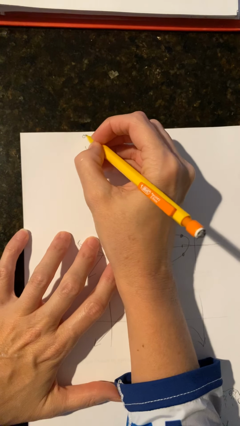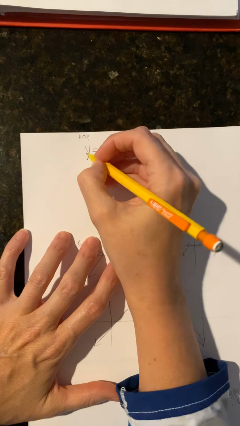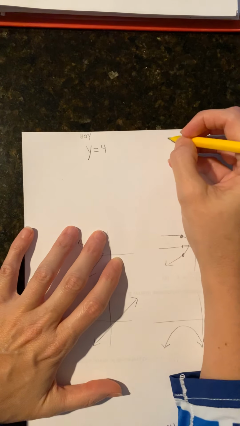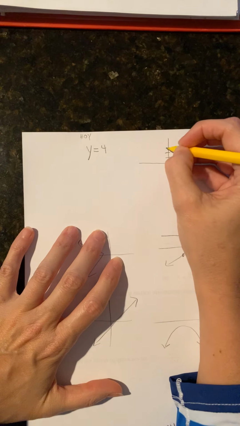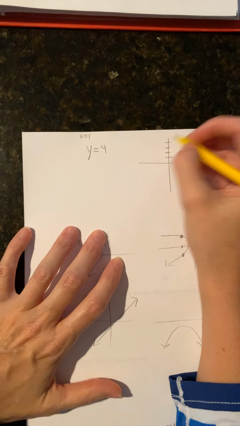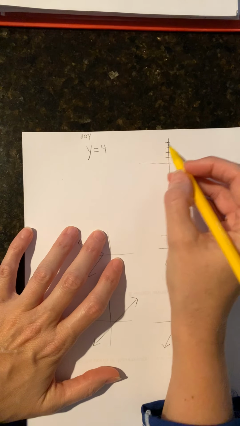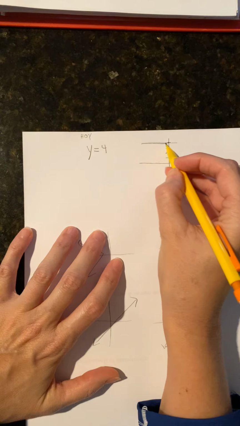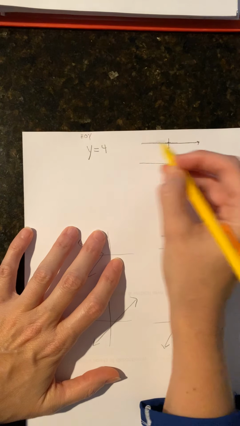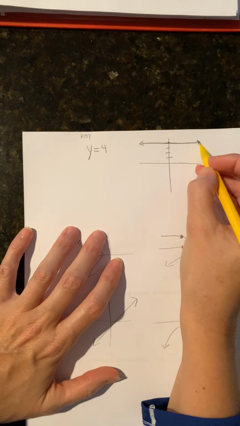This is a Hoy problem because it's y equals 4, which means this is a horizontal line at 4. So I'm going to graph 1, 2, 3, 4. And so that's y equals 4, the whole horizontal line, because it's a Hoy-Vux problem.